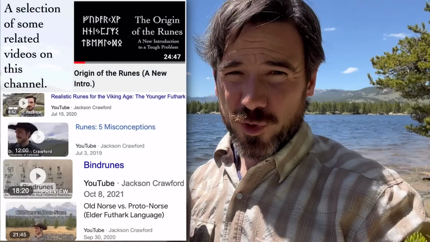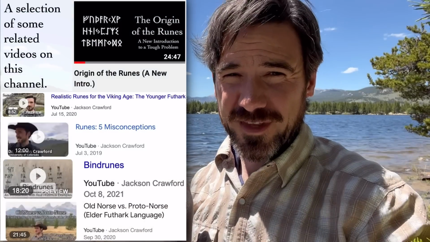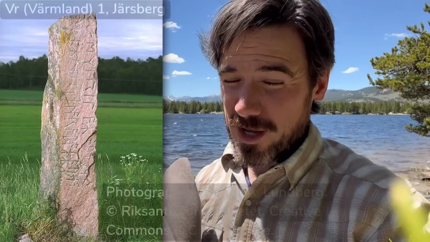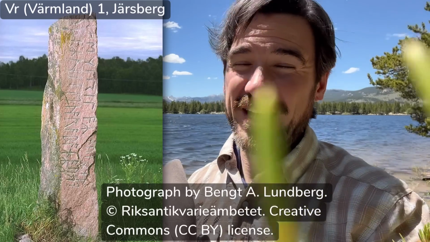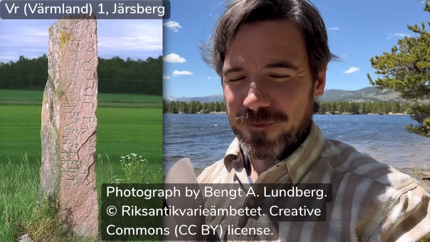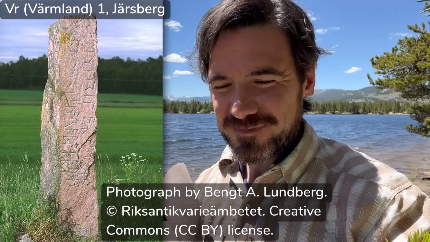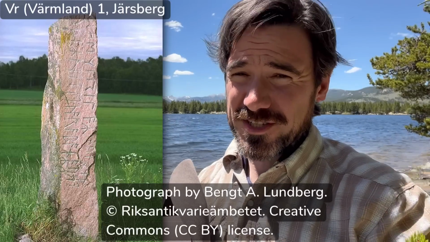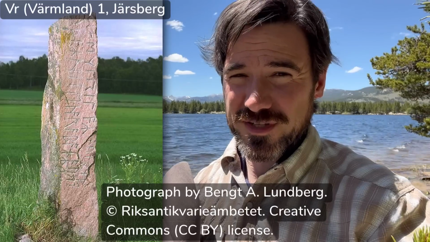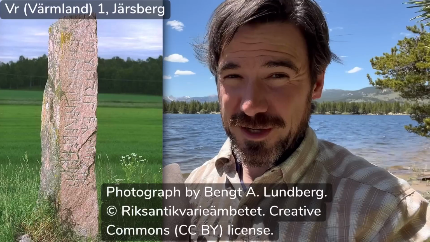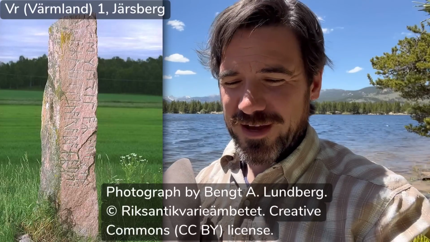So the sample runic inscription I'm going to talk about here is cataloged as Värmland 1. It is from Jarlsberg, I should say, to pronounce it more Swedish. I picked this partially because it's an inscription I'm pretty likely to see in Sweden later this summer, so maybe I can revisit this with a part 2 pointing at the inscription itself.